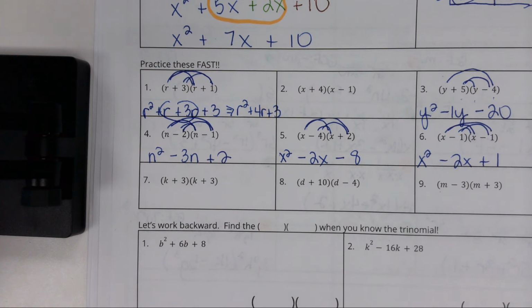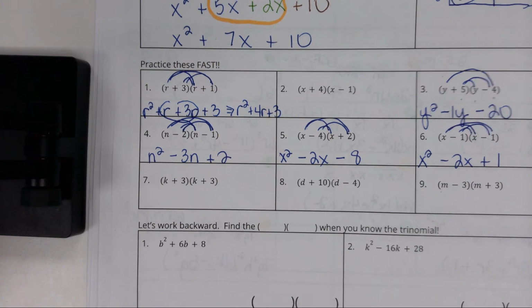We're multiplying. The only reason, Braden, we're adding is because I have the outers and the inners, and they're the like terms.